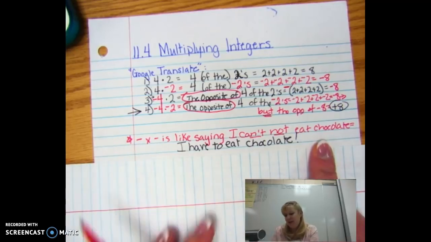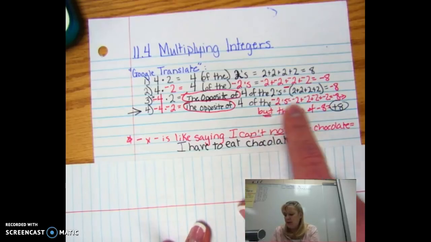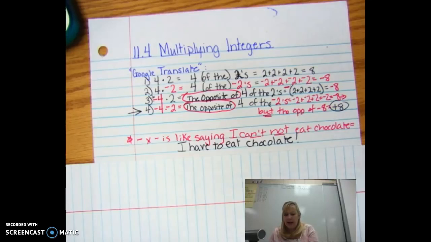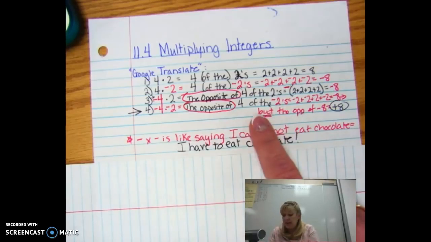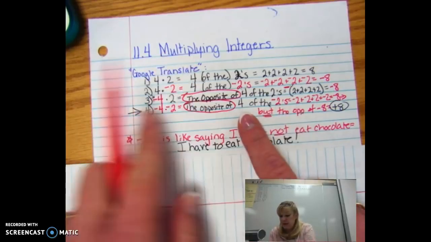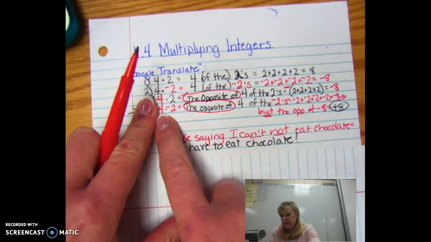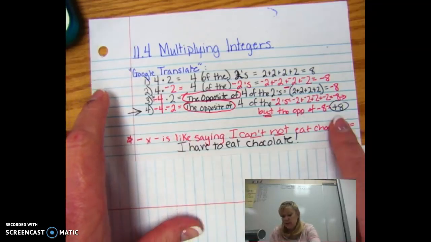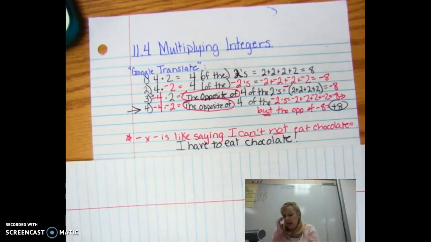I must eat the chocolate. So the 2 signs being negative actually, counterintuitively to your brain, but when you Google Translate, it's the opposite of the last part of it. So the opposite of 4 negative 2's is going to be a positive 8.